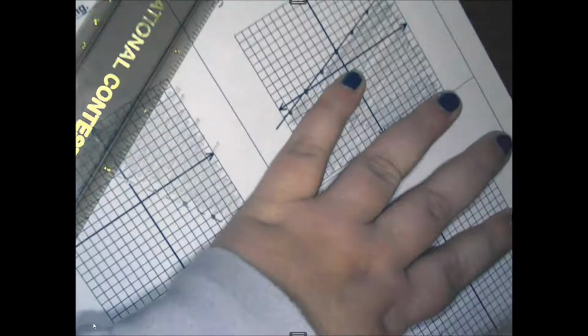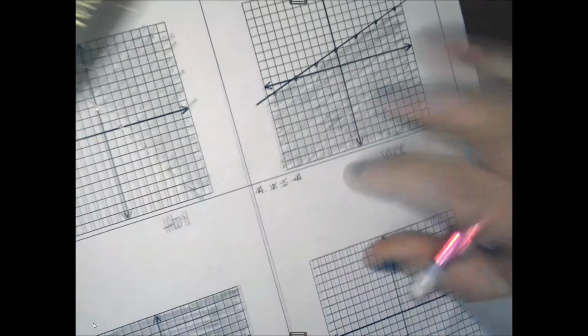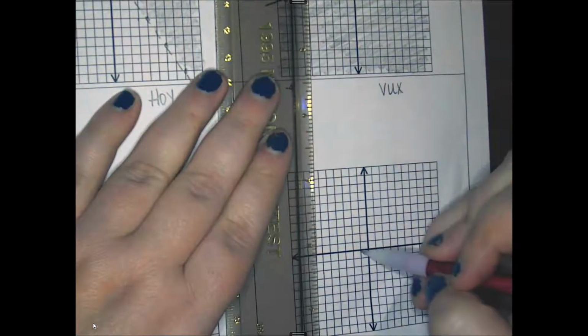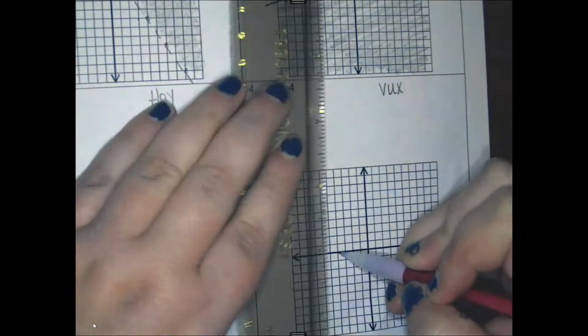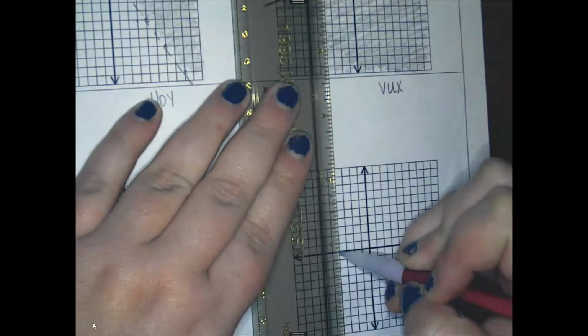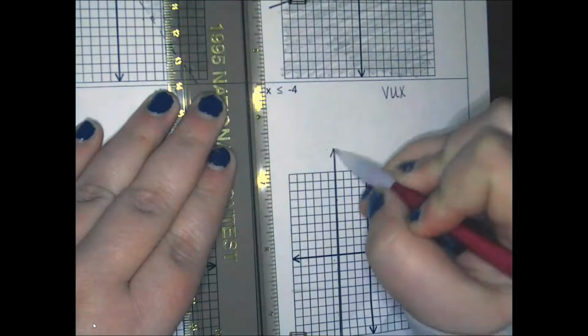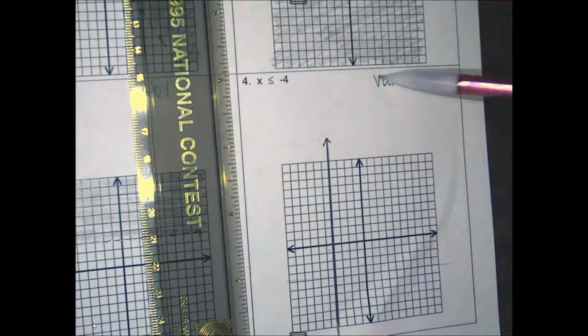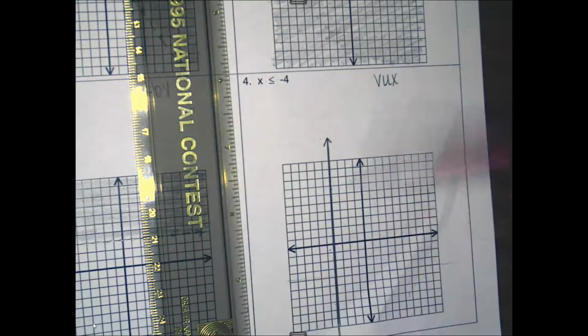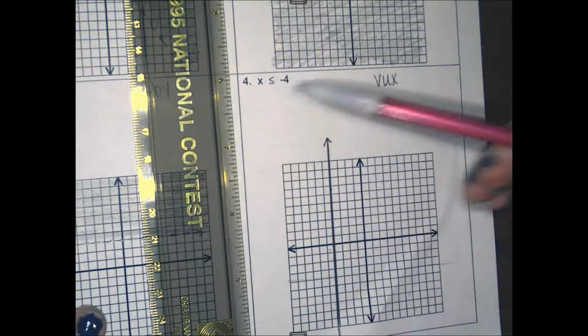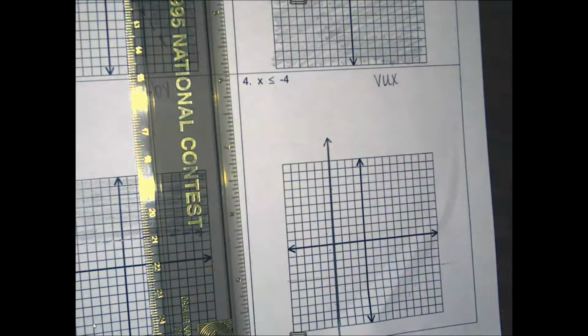Oh, but I did that wrong. I'm so sorry, guys. It's the end of the day, I should have been thinking better. A vertical line is going up and down at x is negative 4. It's been a long day, and I'm doing this at the end of the school day, so I apologize for my mistake. Hopefully I didn't confuse you. It is a vertical line because it has x, which means it's vertical at my negative 4. It's solid because it has an equal sign.